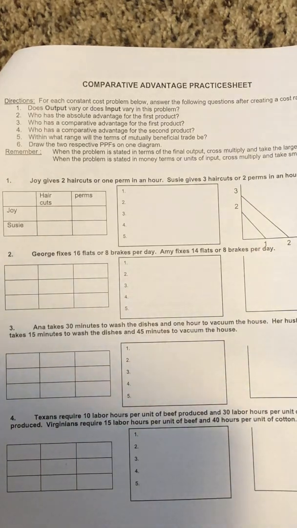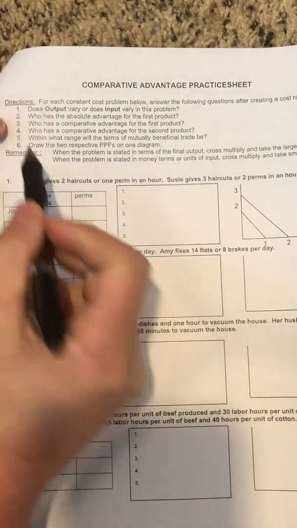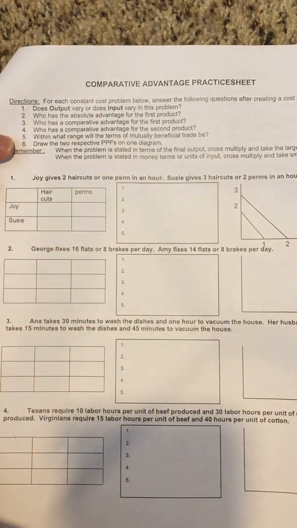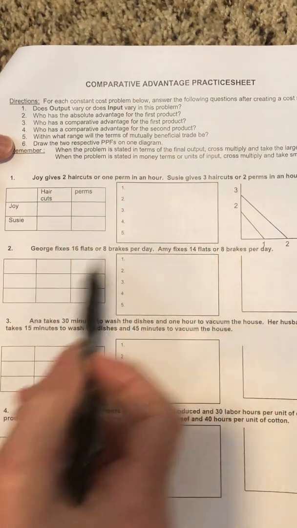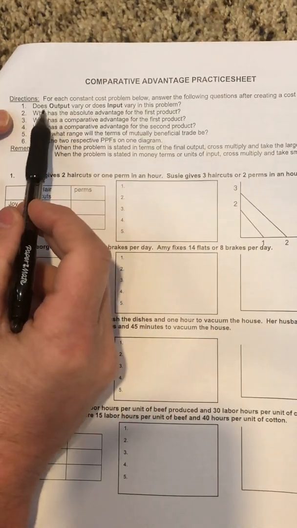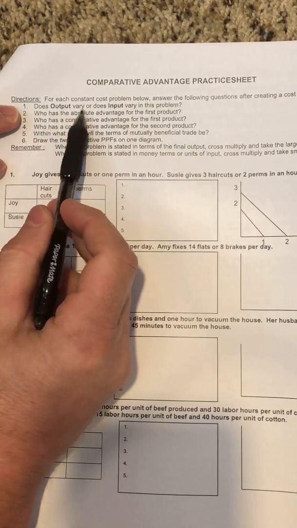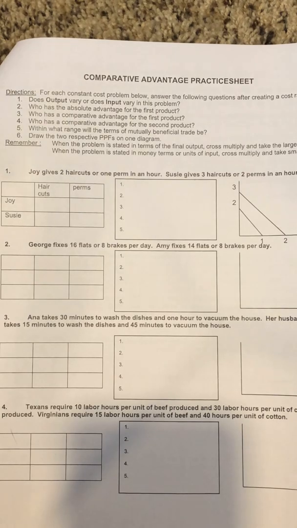All right, for this part of the comparative advantage worksheet, this is going to dig a little bit more into detail and information. So you've got to go through and answer these 6 things up here, for each question, 1 through 6 for question 1, 1 through 6 for question 2, 3, and 4. If I go to question number 1, it says, does output vary or does input vary? Remember, output we want high, inputs we want low.